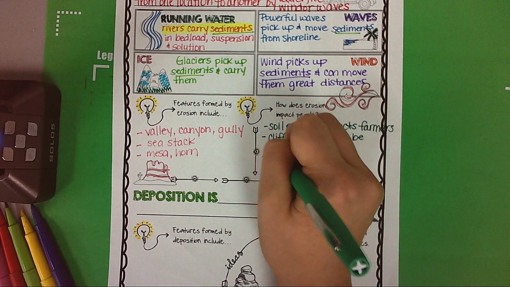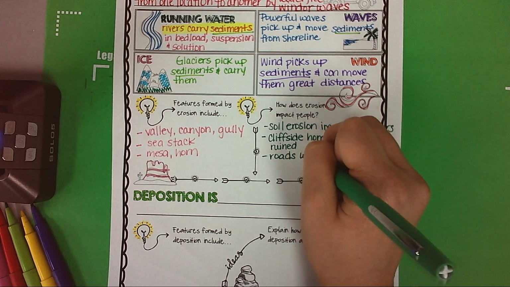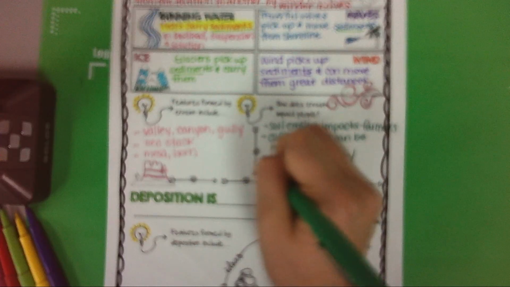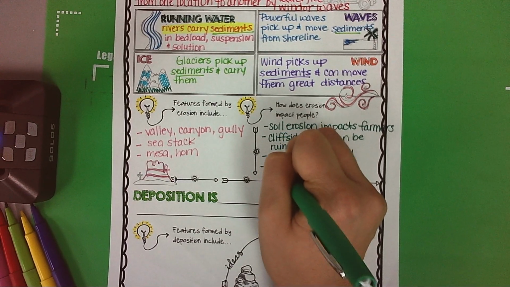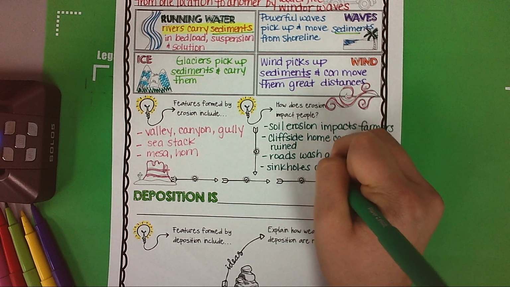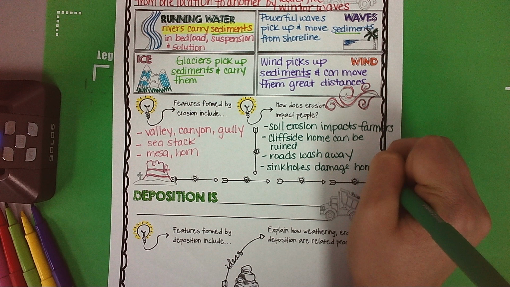All right, roads wash away. And that's when we start talking about sinkholes, and they damage homes and roads.